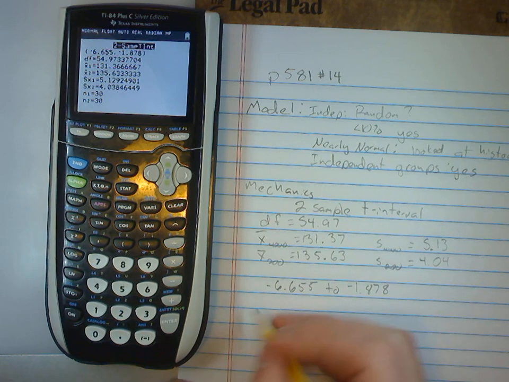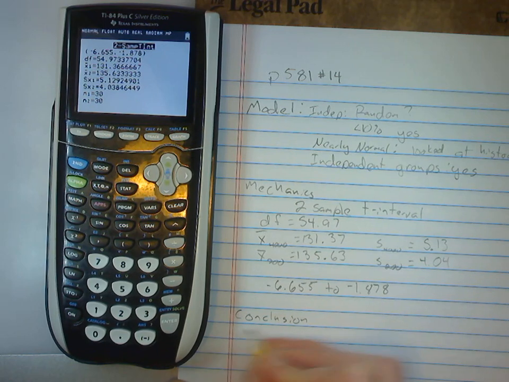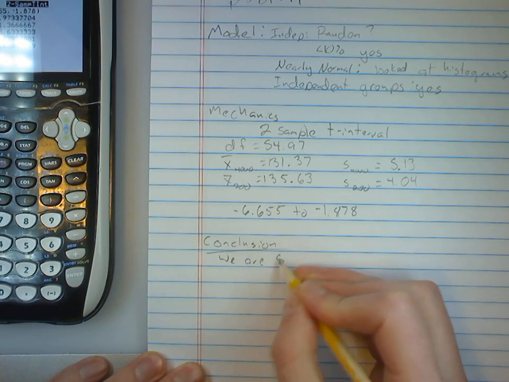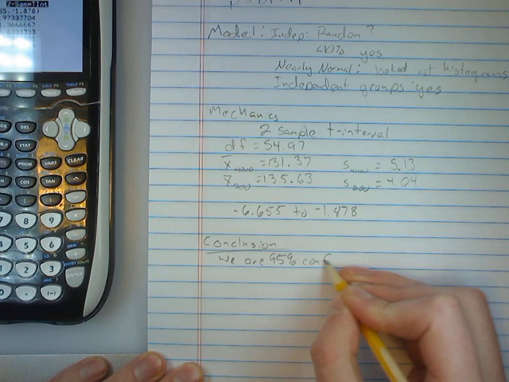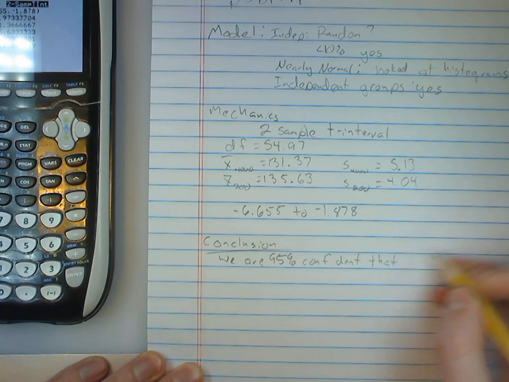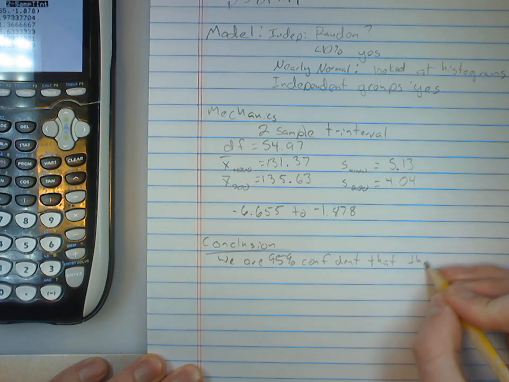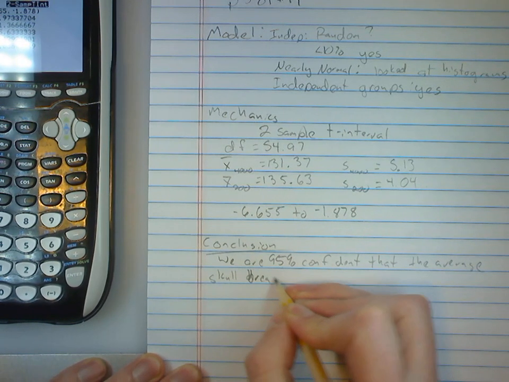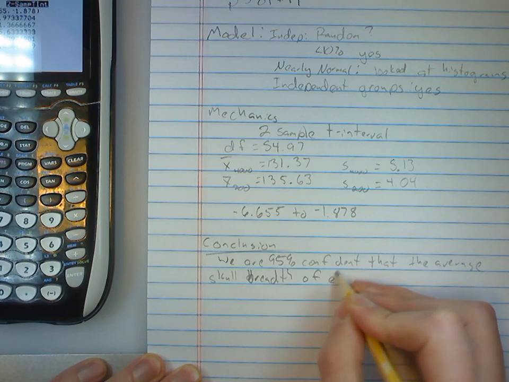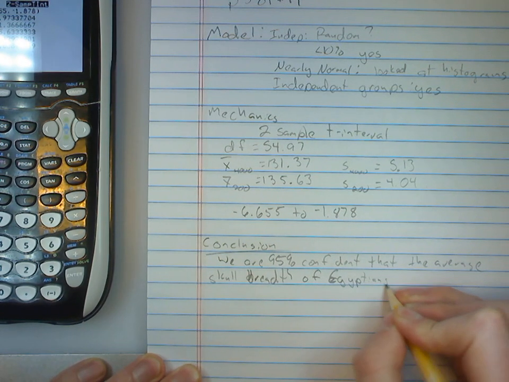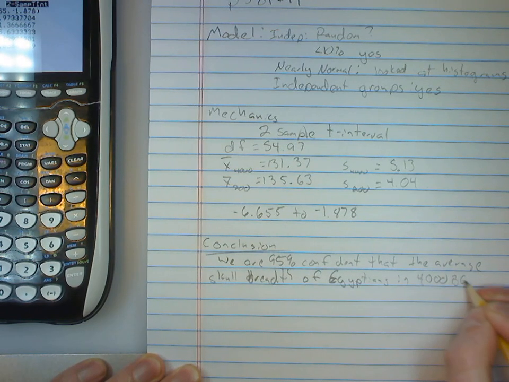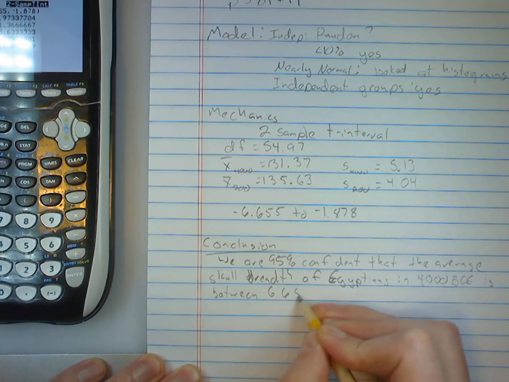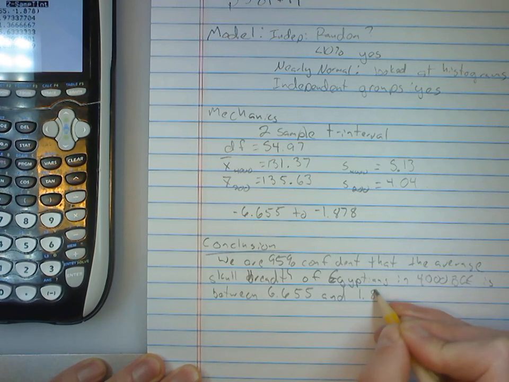So our conclusion: we are 95% confident that the average skull width, breadth, whatever, of Egyptians in 4000 BCE is between 6.655 and 1.874.